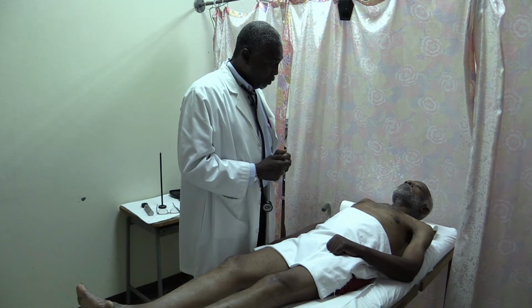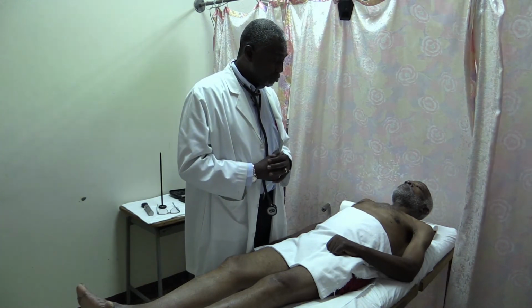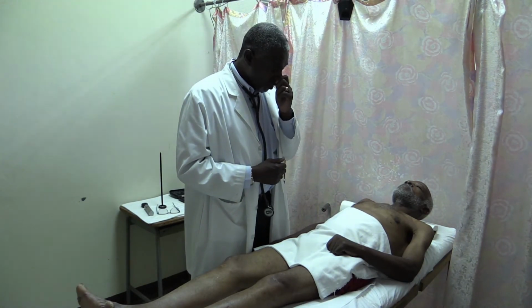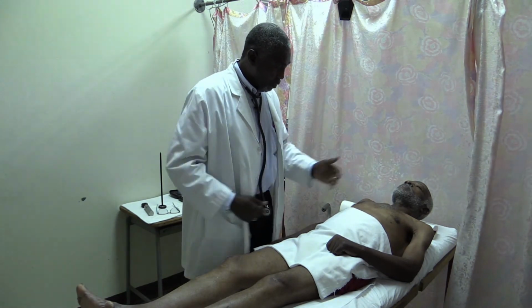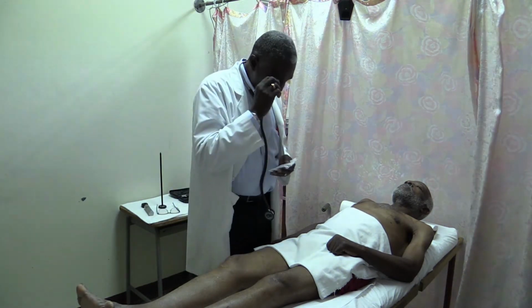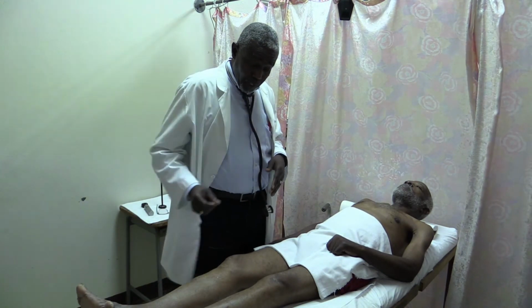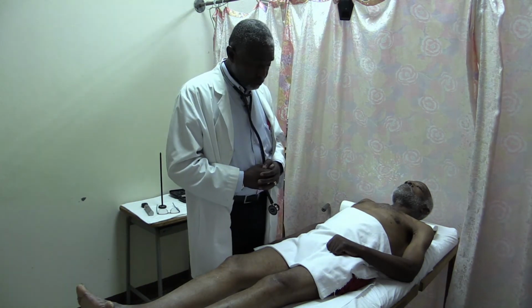Looking at the target organs, he's definitely not in heart failure, but he has clinical left ventricular hypertrophy. The apex beat is in the 5th left intercostal space all the way out to the anterior axillary line with a central trachea. So we think he has clinical left ventricular hypertrophy, but he's not in heart failure and he has no arrhythmia.